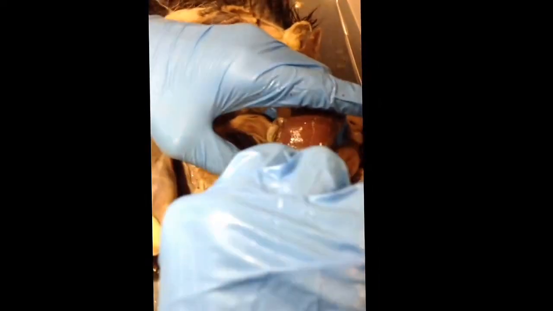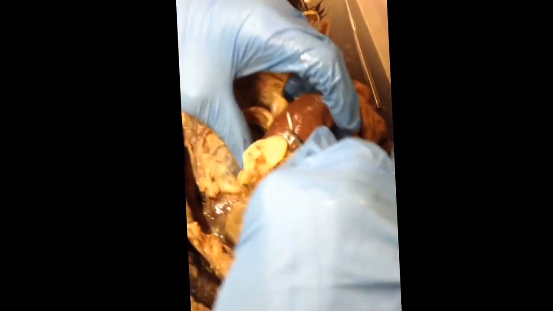Next thing is the spleen. Straightforward again. It's on the other cat, it's a little bit lightly colored brown. On this one, it's a pretty deep reddish brown, so you can see it pretty easily.